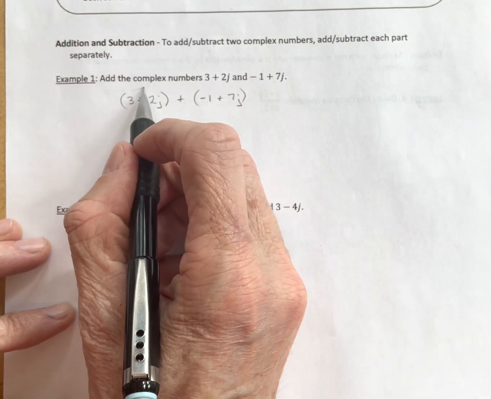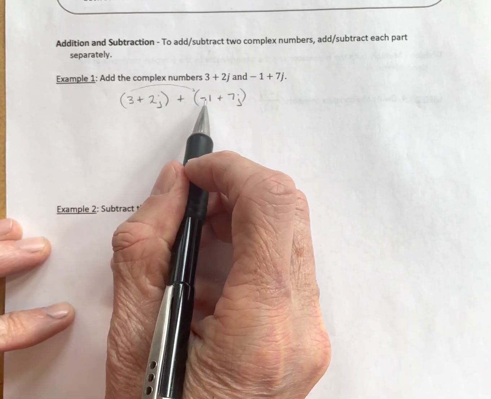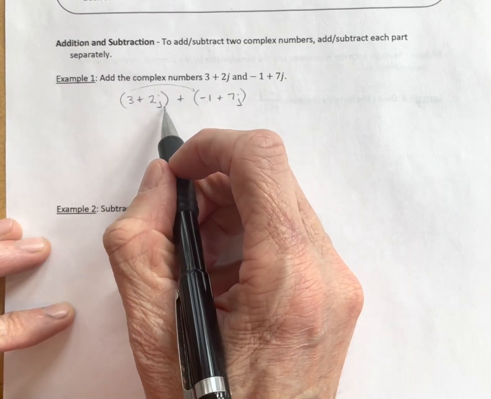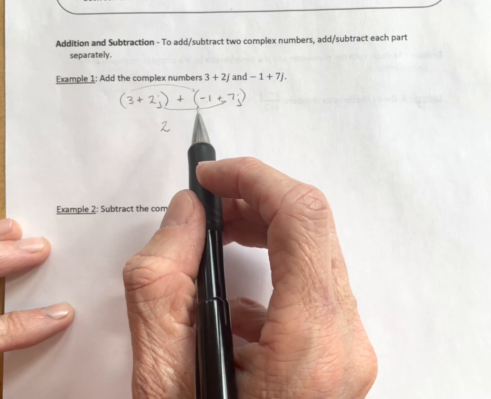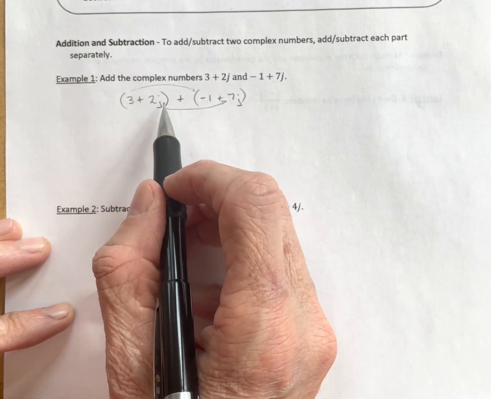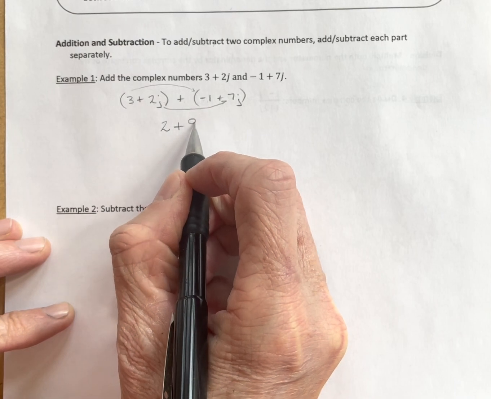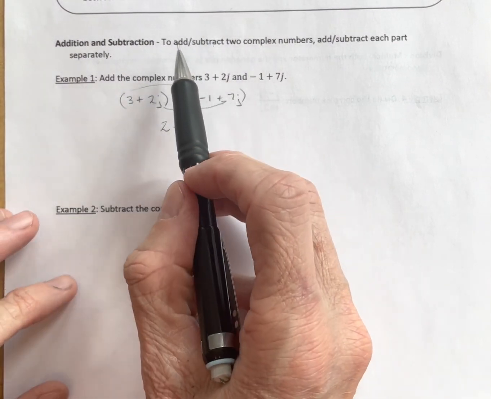Let's just add the real parts. So 3 plus -1 is 2. And then we'll add the non-real parts, the second piece. 2j plus 7j is 9j, and you've just added complex numbers.